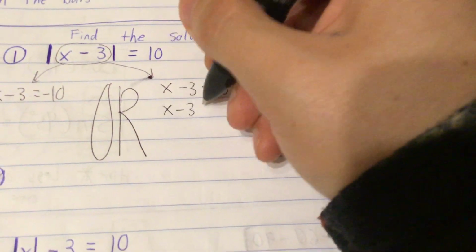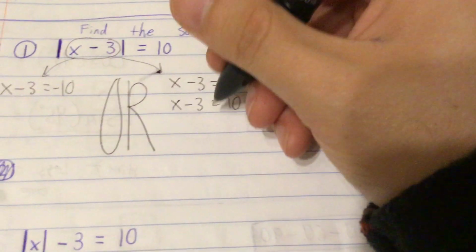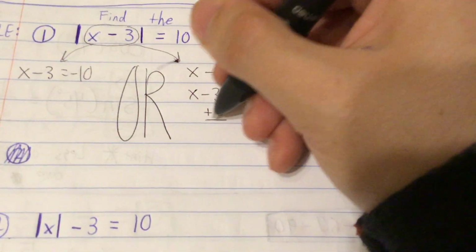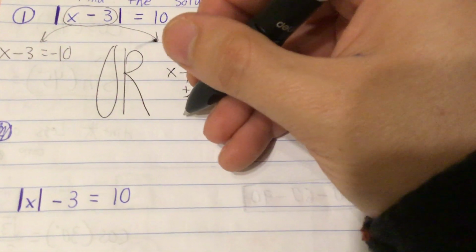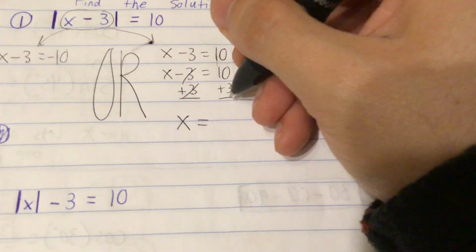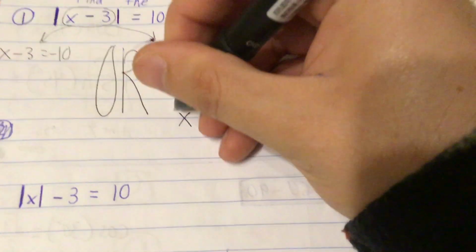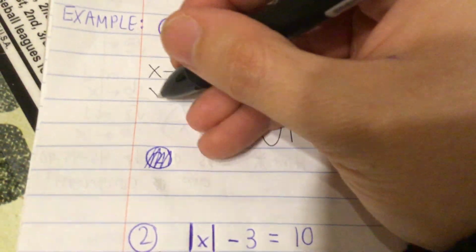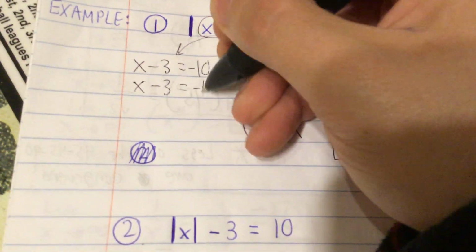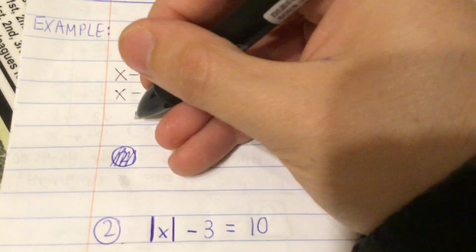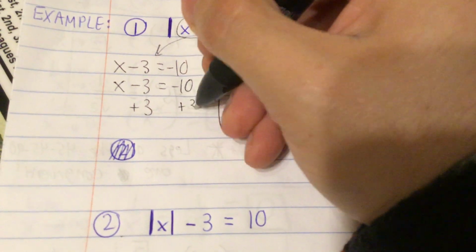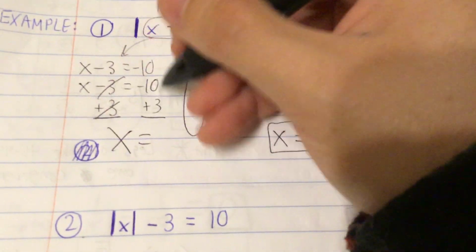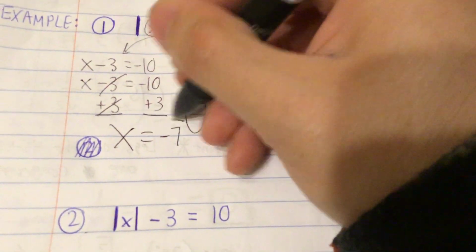X minus 3 is equal to 10. So I'm going to add 3 on both sides. And that gets me x is equal to 10 plus 3, which is 13. No, we are not done, because I got to solve x minus 3 is equal to negative 10. So I'm going to add 3 on both sides. And now I get x is equal to negative 10 plus 3, or negative 7.